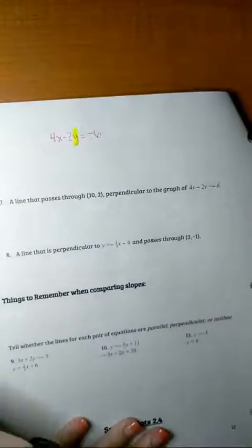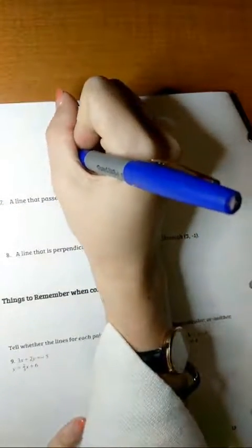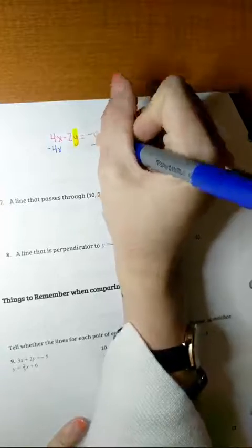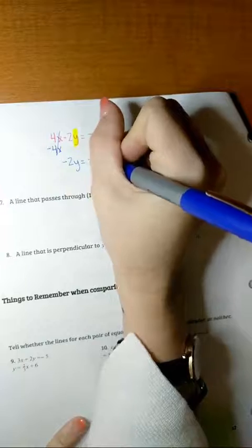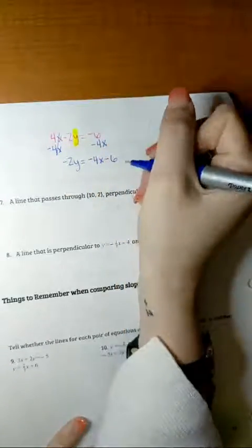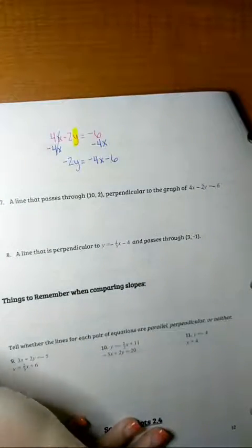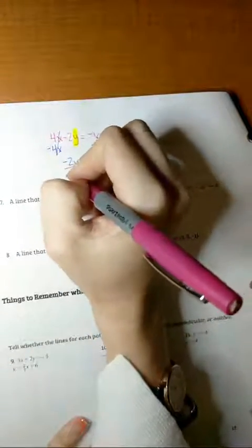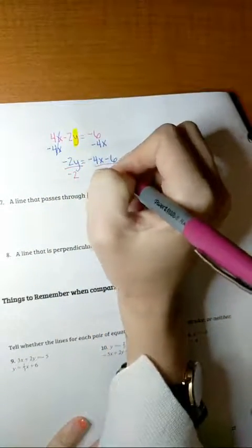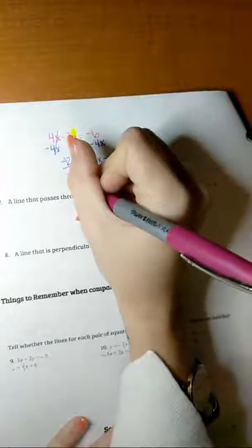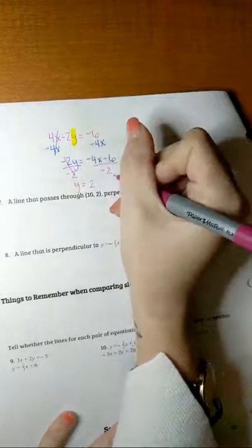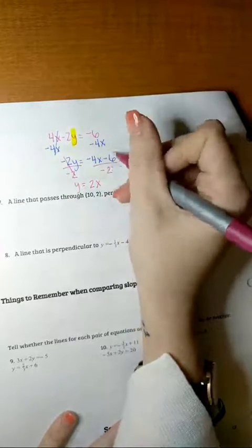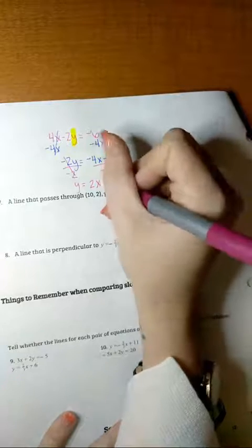So remember, we are not moving the y. So I would start by subtracting 4x on both sides. So -2y equals -4x minus 6. And again, we're not moving the y, so I would divide by -2. If I do that on one side, I have to do it to the other. So -4 divided by -2 is a +2x. -6 divided by -2 is a +3.